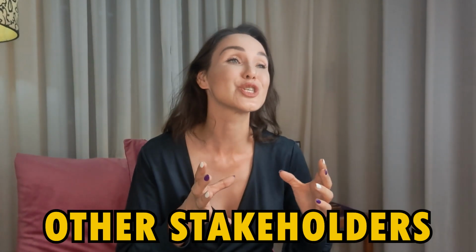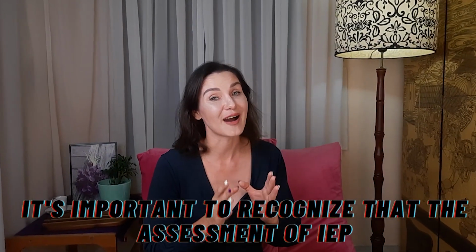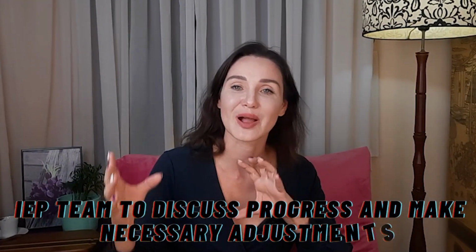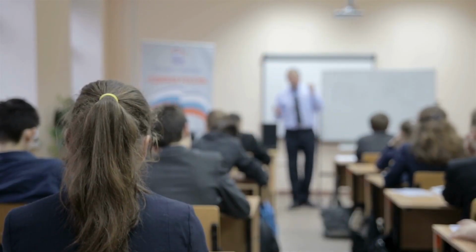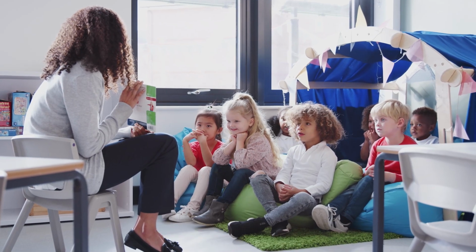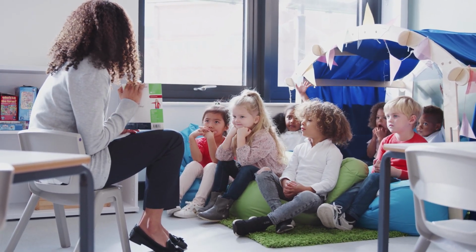Stakeholder collaboration. Effective IEPs involve collaboration among teachers, specialists, parents, and other stakeholders. If the team is working together harmoniously and effectively to support the students, it's a positive sign. It's important to recognize that the assessment of IEP effectiveness is an ongoing process, and regular review meetings allow the IEP team to discuss progress and make necessary adjustments. If the student is not making expected progress, it's an opportunity for the team to explore new strategies, interventions, or modifications to ensure the best possible outcomes for the student.